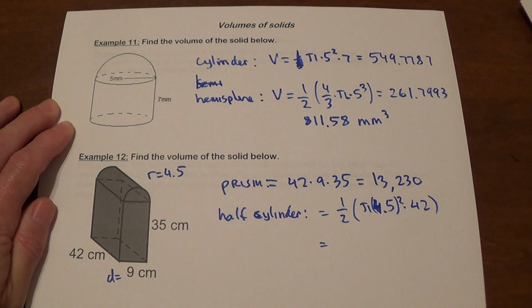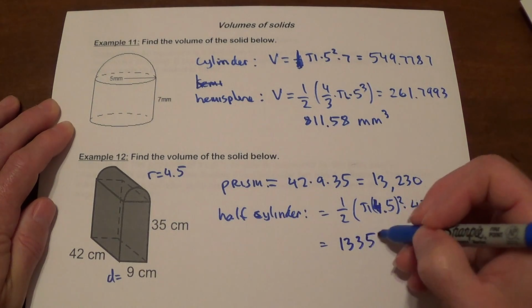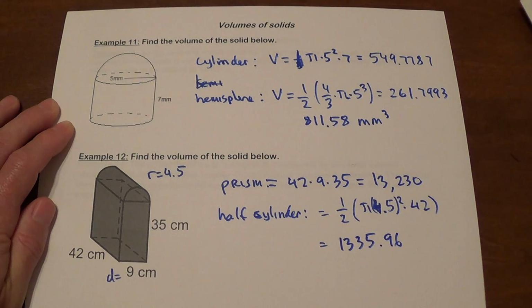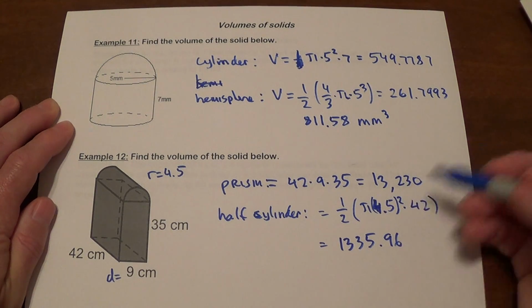Okay, so 1/2 times pi times 4.5 squared times 42. This is going to give us 1,335.96. I can leave it accurate to 2 decimal places here because this does not have any decimal places after the decimal point. And then we just add together.